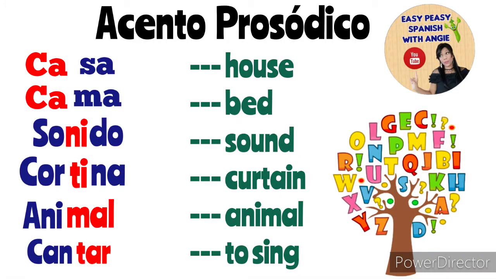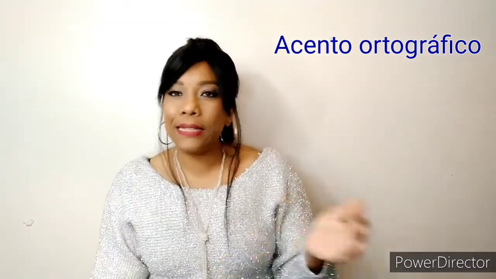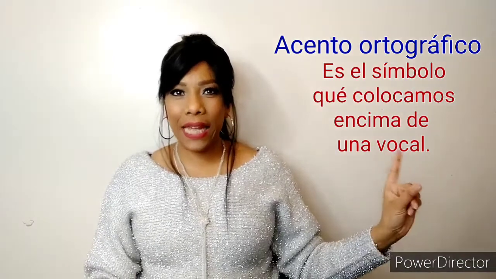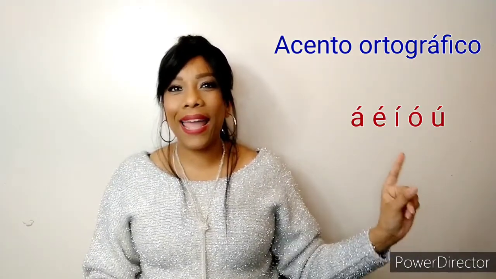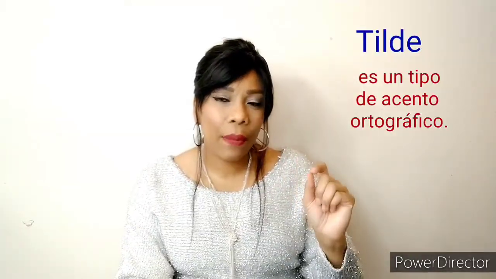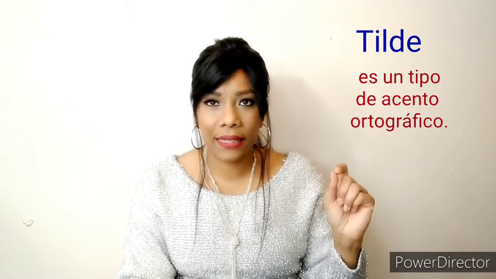Por ejemplo, casa, cama, sonido, cortina, animal, cantar. Acento ortográfico is the symbol that we place on a vowel. So as you can see here, for example, A, E, I, O, U, and then you can see el acento ortográfico. Tilde is a type of orthographic accent.